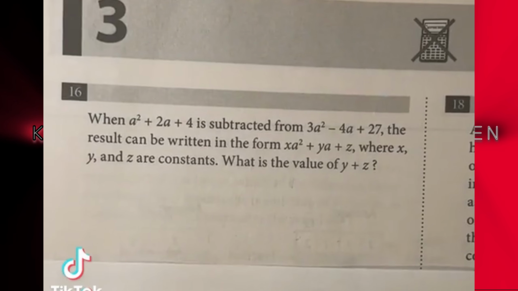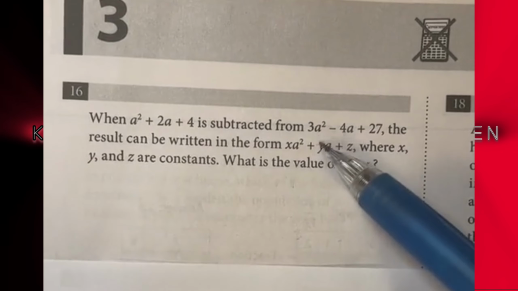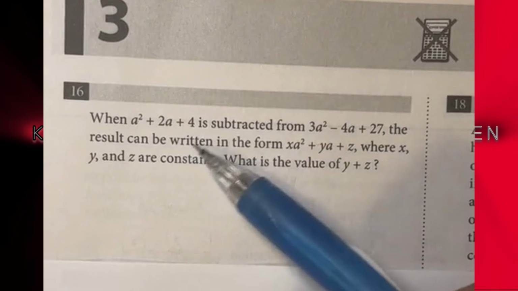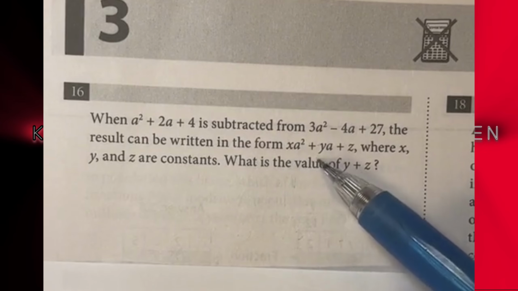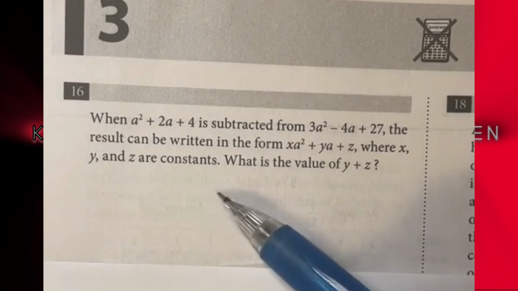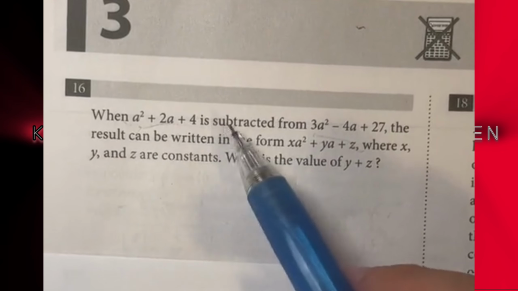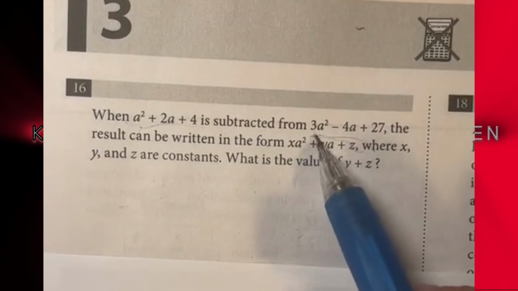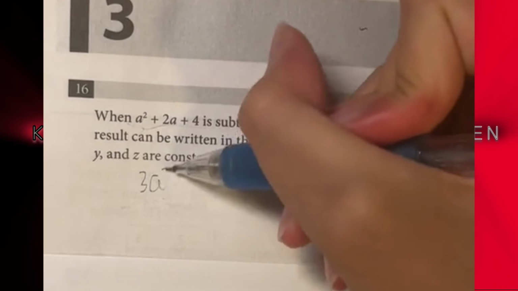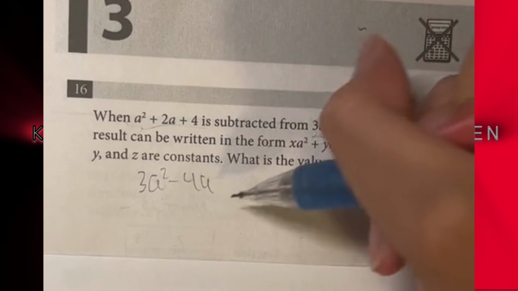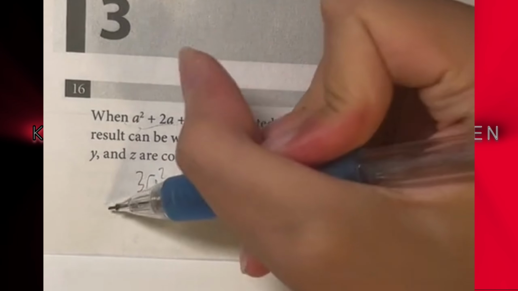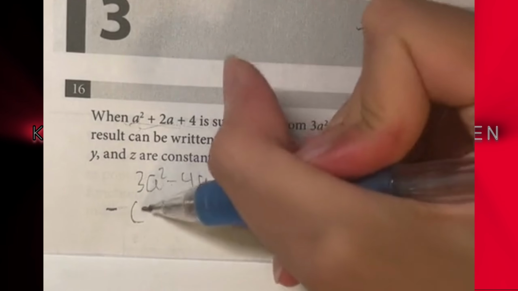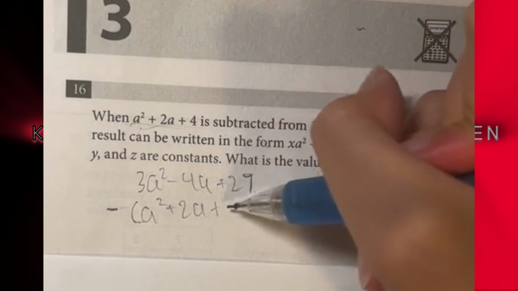This SAT question is a little weird. When a squared plus 2a plus 4 is subtracted from 3a squared minus 4a plus 27, the result can be rewritten in the form of xa squared plus ya plus z, where x, y, and z are constants. What is the value of y plus z? Since it is written as this is subtracted from this, we take 3a squared minus 4a plus 27, and we subtract a squared plus 2a plus 4 from it.